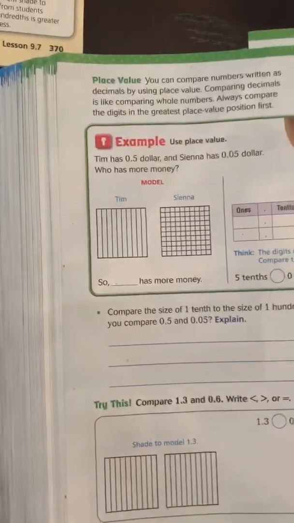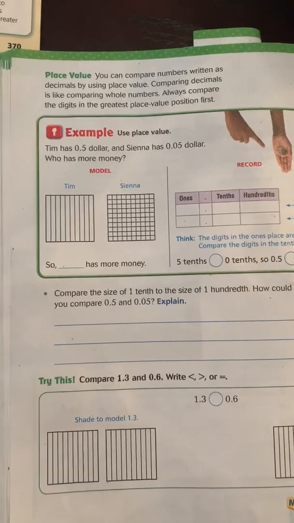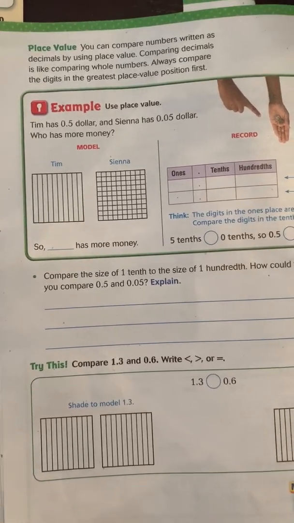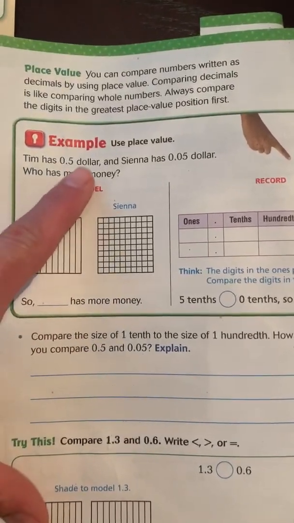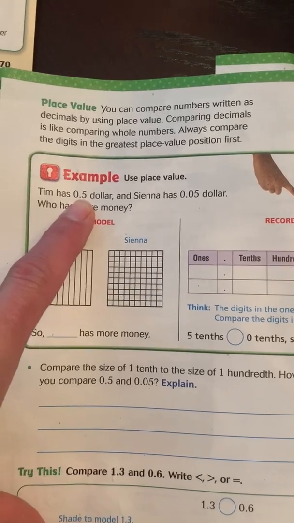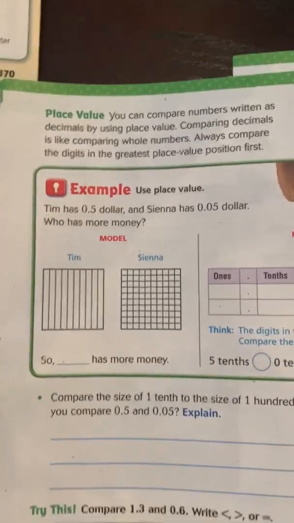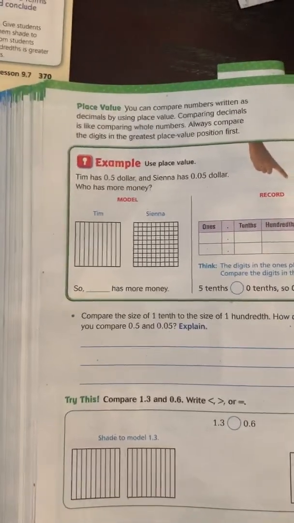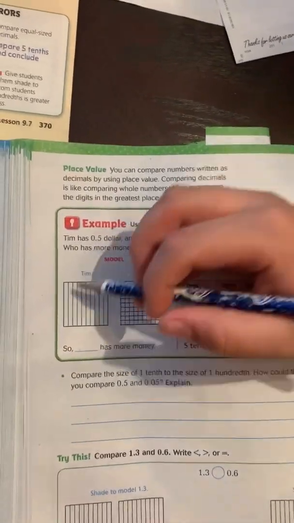So now we're going to talk about Tim, and what I love about this is they did change it to money. Tim has 5/10 of a dollar, and Sienna has 5/100 of a dollar. Notice how close these are, 0.5 and 0.05. However, they are a lot different from each other. So Craig is going to fill in for us how much of this model Tim has. 5/10 of a dollar.